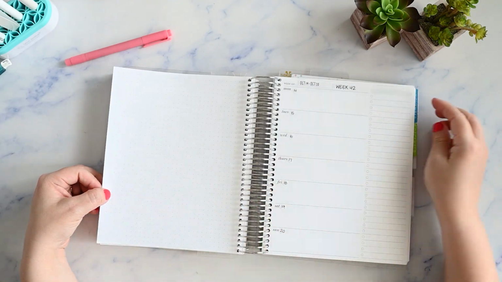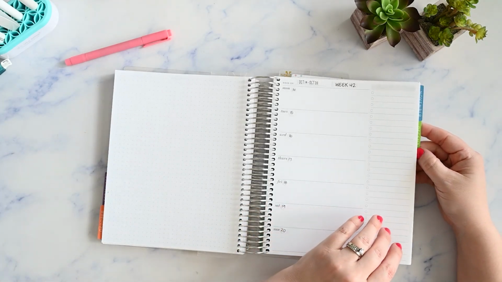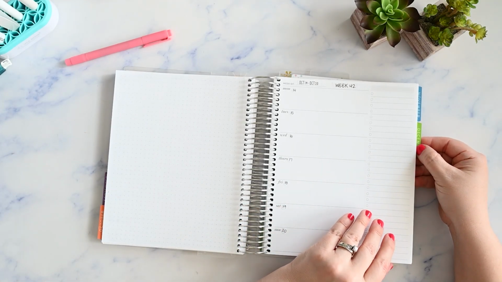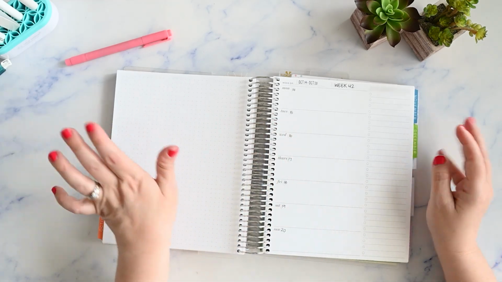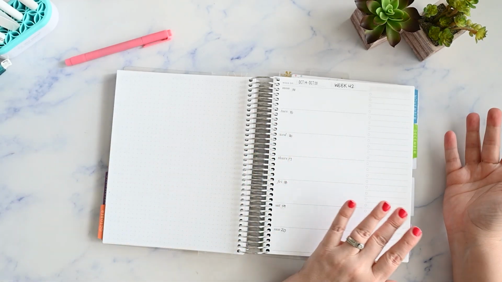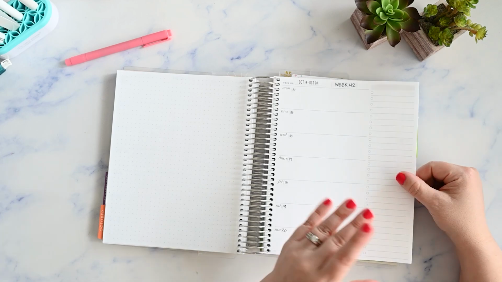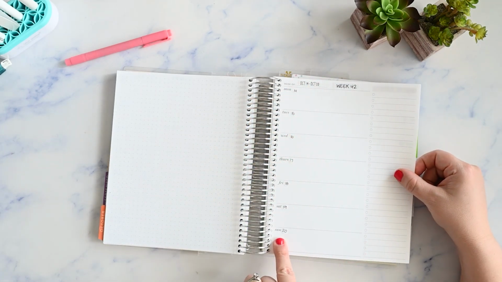So that's what I ended up doing, and I only put the planner back together through December because I figured that's just like a good stopping point, and it got pretty thick because I kept adding other things too while I had it taken apart. And then you'll notice that I already have dated it.